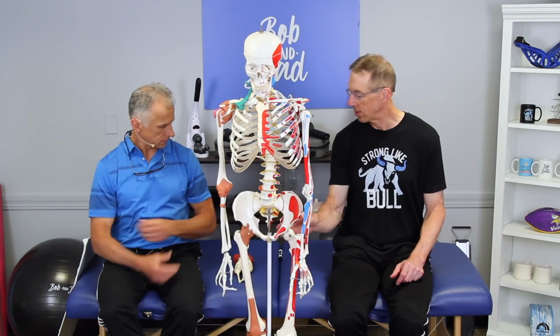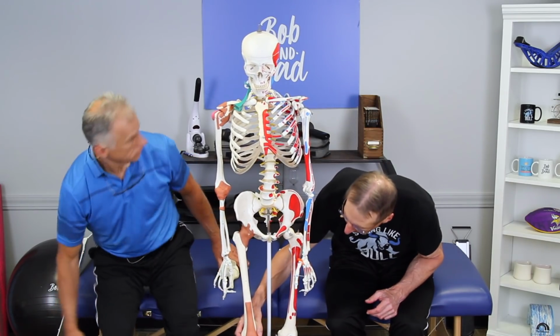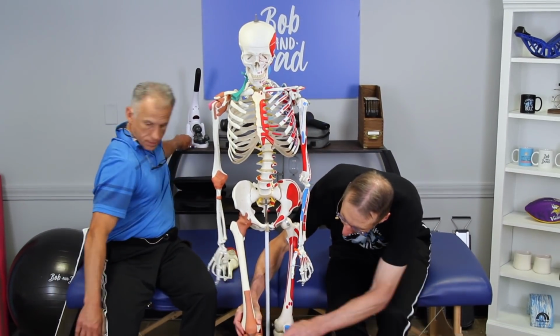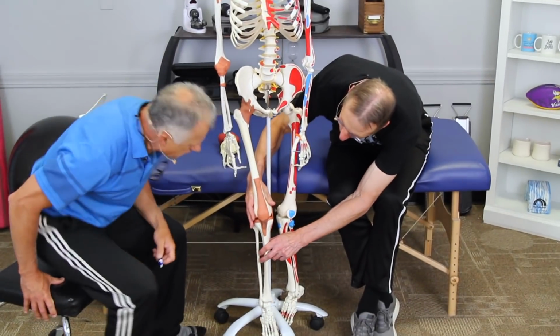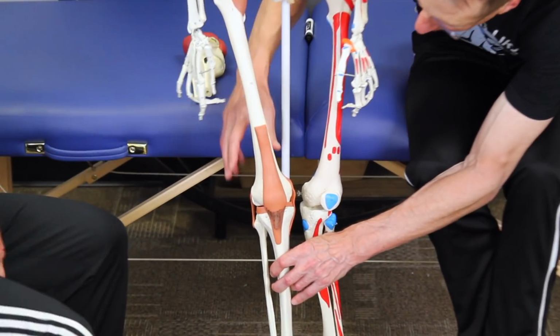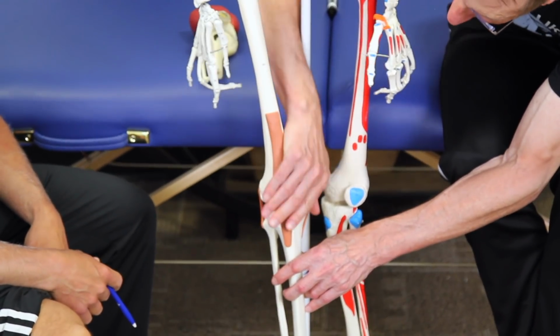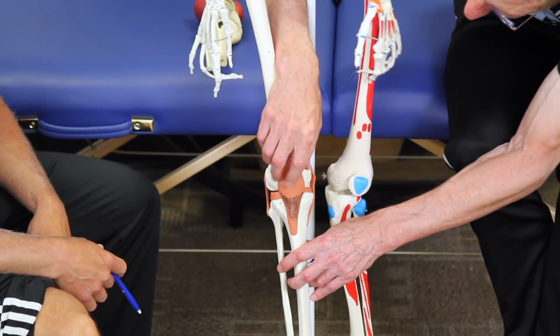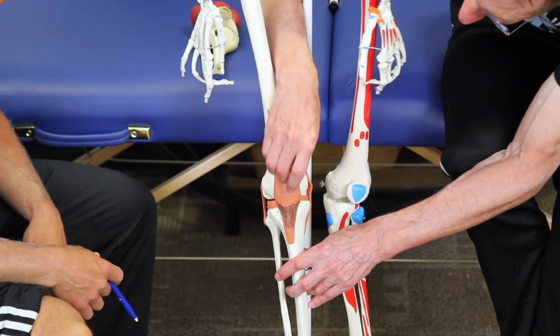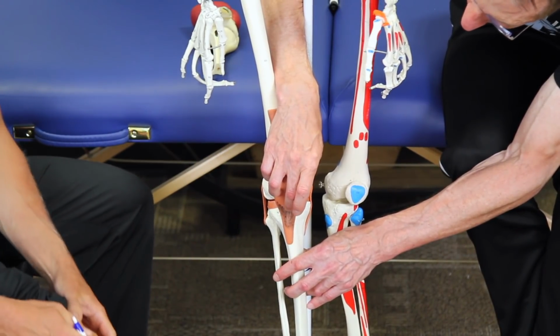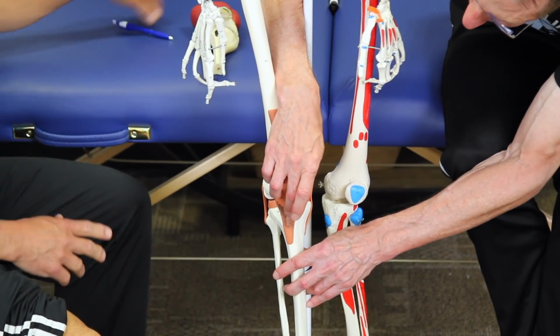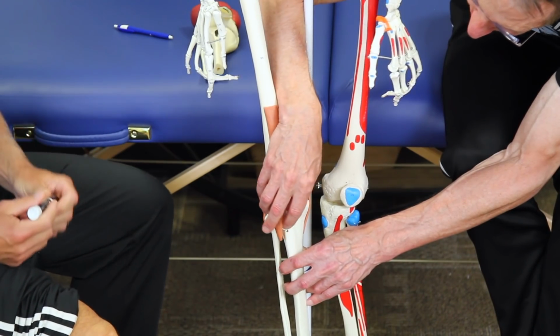So what happens in this case is, Brad, do we maybe want to show it? We're talking about pain that's occurring. I'm going to show it on this, and then Brad's going to show it on here. We've got the full leg here, and the kneecap is underneath the patellar tendon. The tendon below the kneecap attaches to this bone right here.